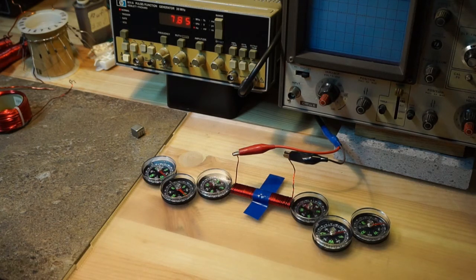What else? No, we'll leave it at that. And in the next video, I'll start putting some coils together in parallel and in series, and showing you different results of working out coiling schemes and stuff like that.